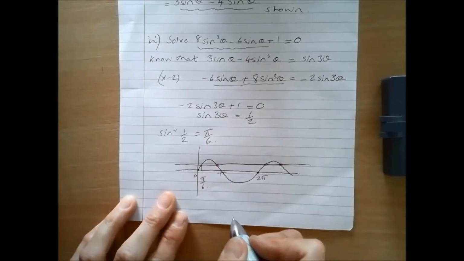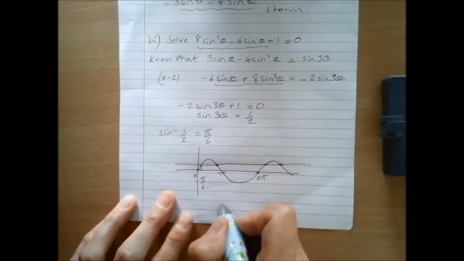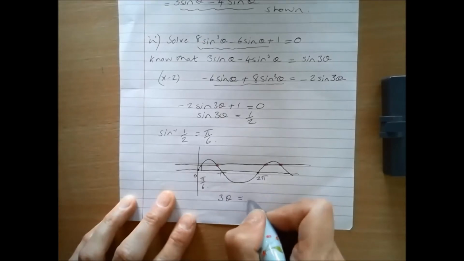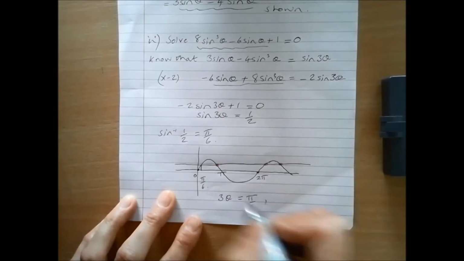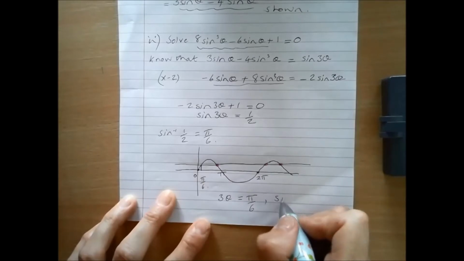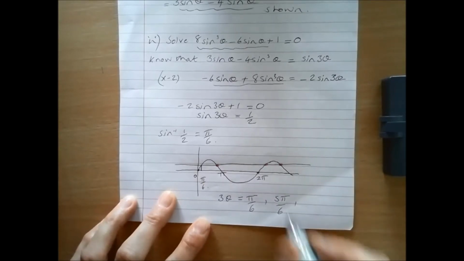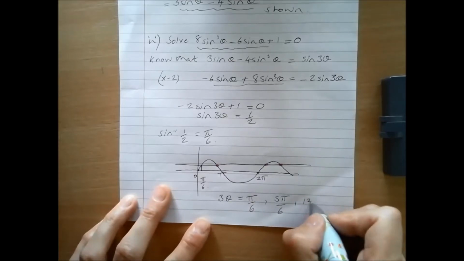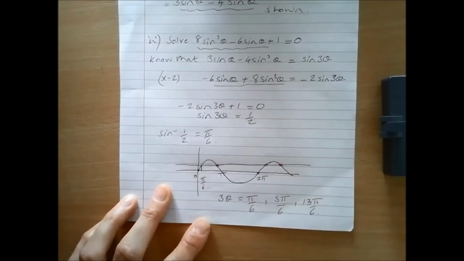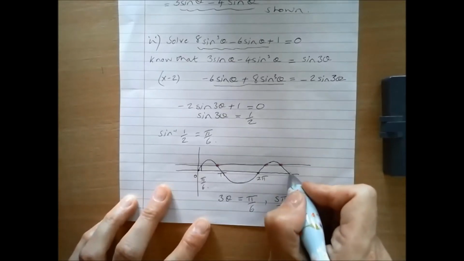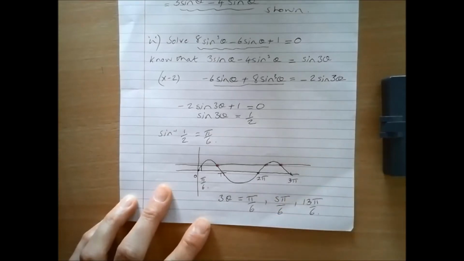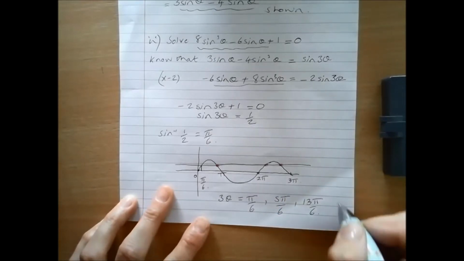So I've got here pi over 6. Here I've got 5 pi over 6. Here I've got 2 pi plus pi over 6, so I've got 13 pi over 6. And here I've got 3 pi minus pi over 6, so I've got 17 pi over 6.